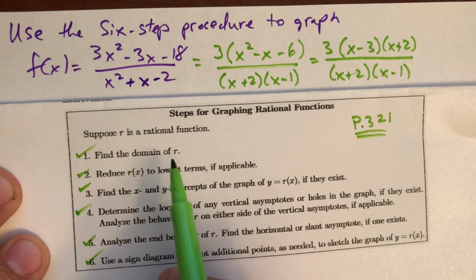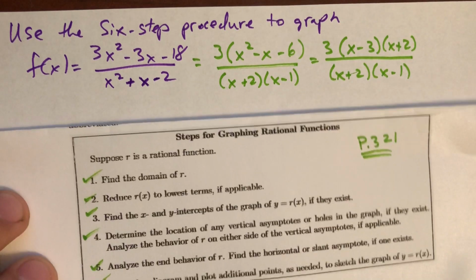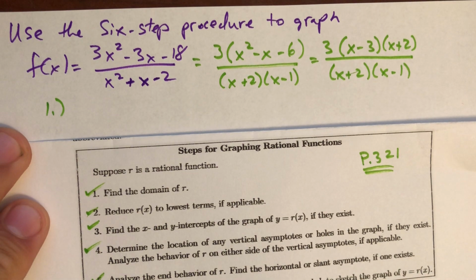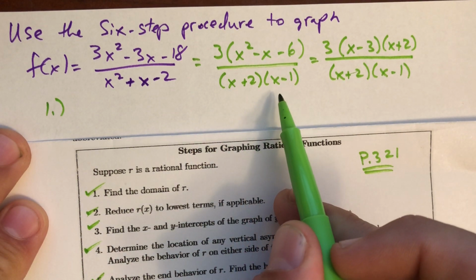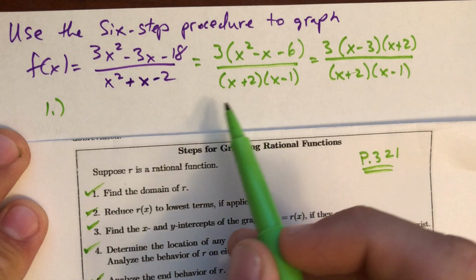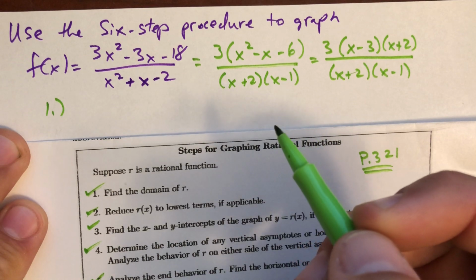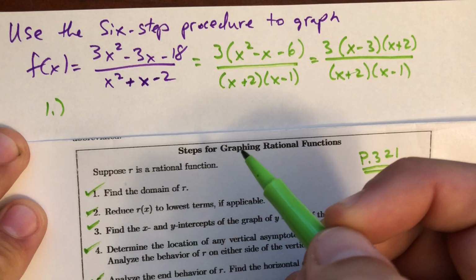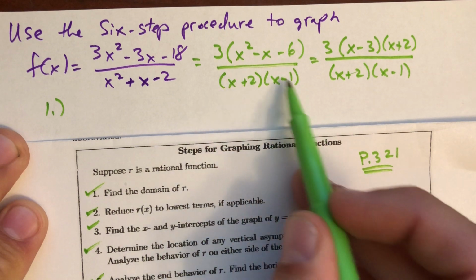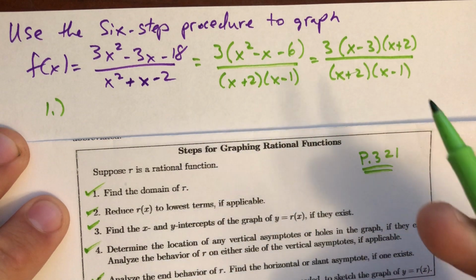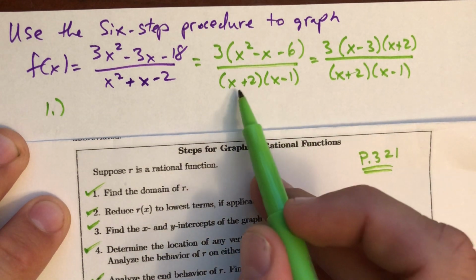So let's find the domain of R. Well, first thing we do when we find the domain is we note that it is a rational function, and we know that for any rational function, the domain is the set of all the x values that do not make the denominator 0. So what we're going to do to find it is we can just set the denominator equal to 0, and then solve that and find those values. So this is pretty quick, right? We've got two factors in the denominator.